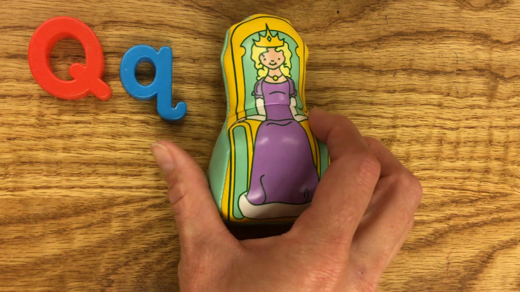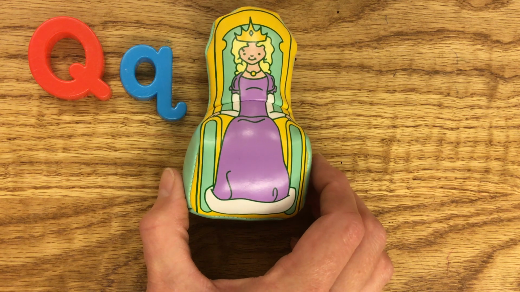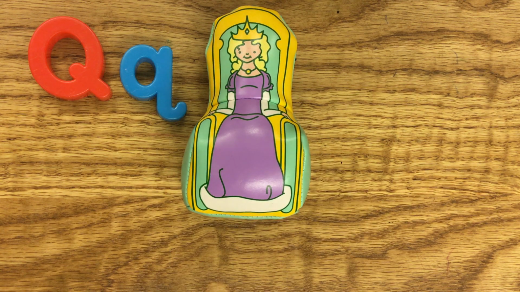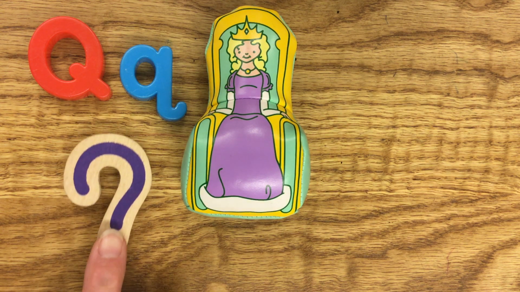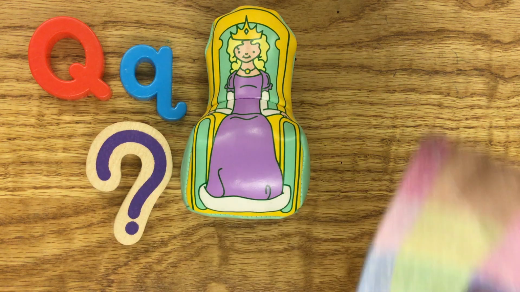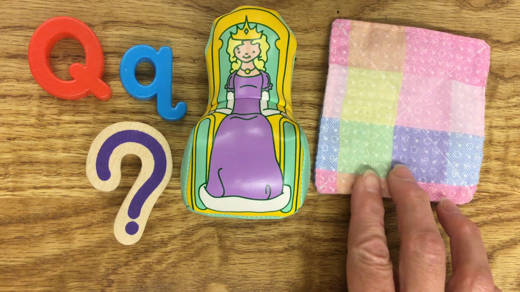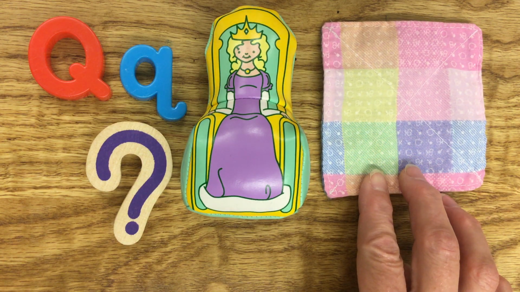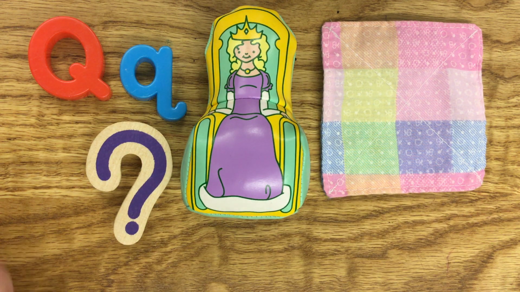I have a queen. Queen begins with Q. I have a question mark. Question mark begins with Q. I have a quilt. Quilt begins with Q.